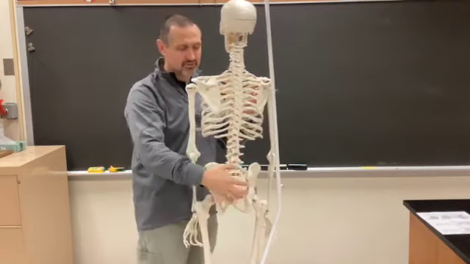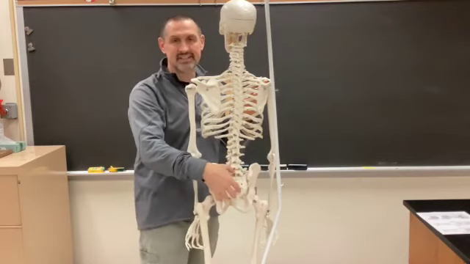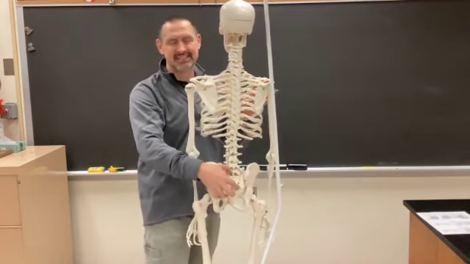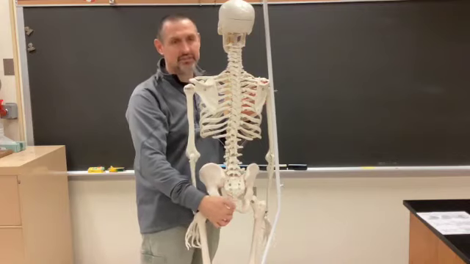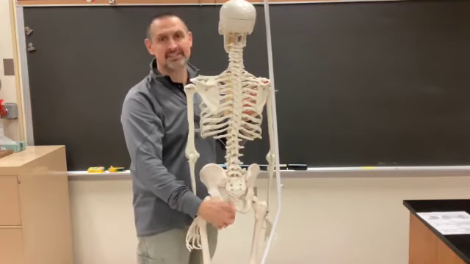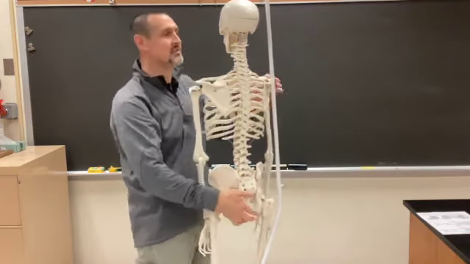Then in your pelvis area, you've got two. One is the sacrum. So think I sit on my sacrum, and then the coccyx, this tailbone, that's a shock absorber. So think coccyx, tailbone.